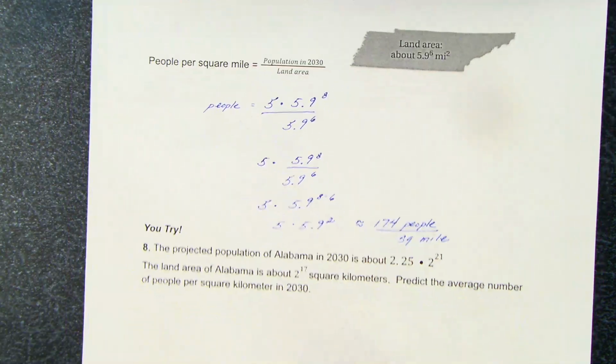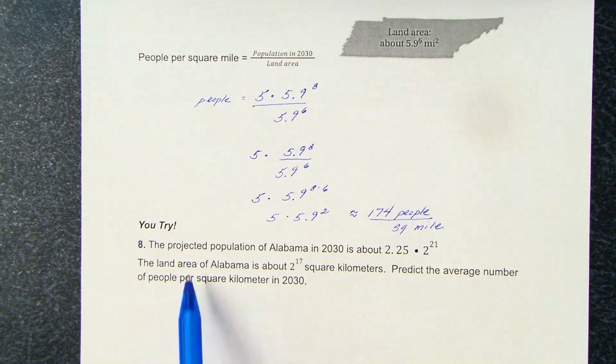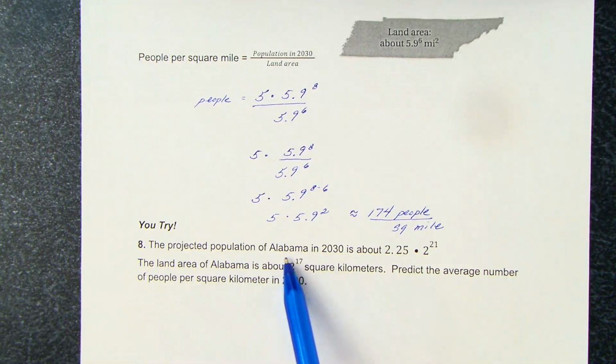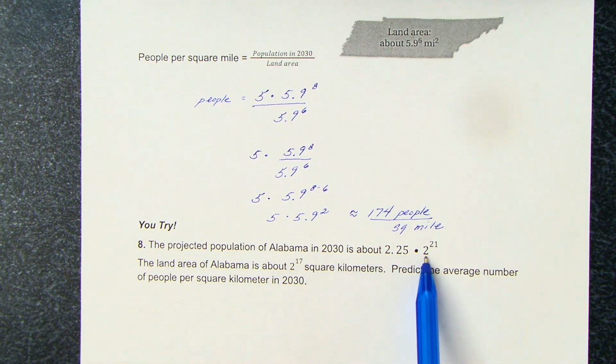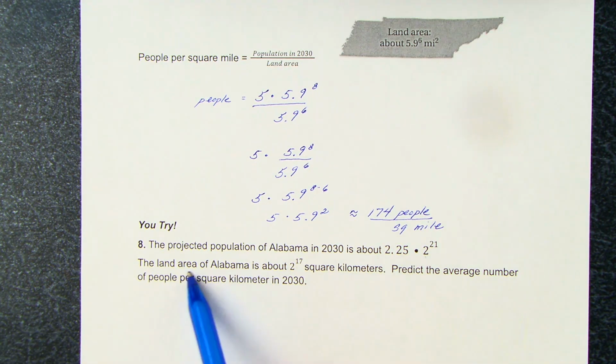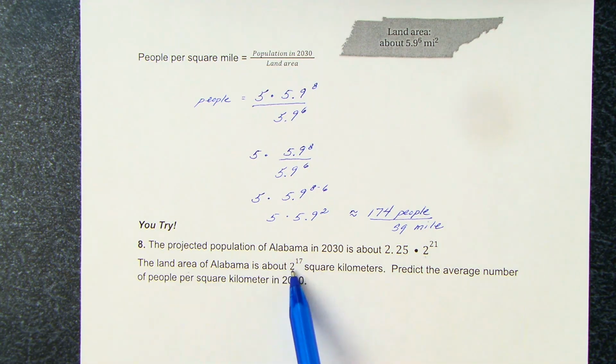And then you have an almost identical problem, except that we're looking at Alabama, and their projected population is 2.25 times 2 to the 21st power, and here is their land area, 2 to the 17th, and you're working in kilometers, but it makes no difference. You do the problem exactly the same way.